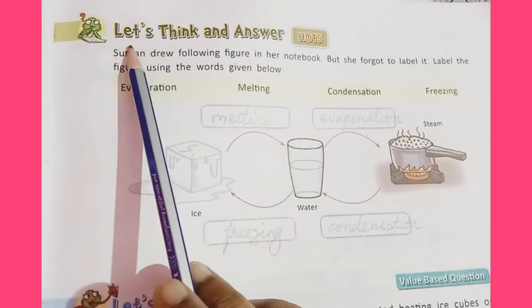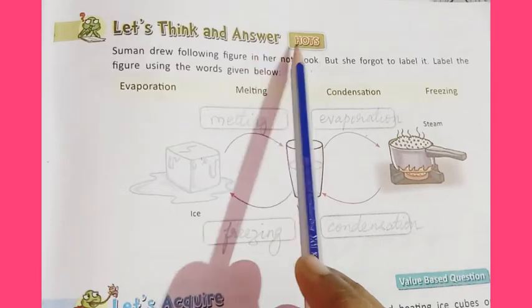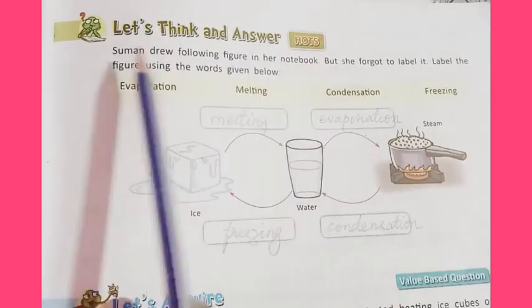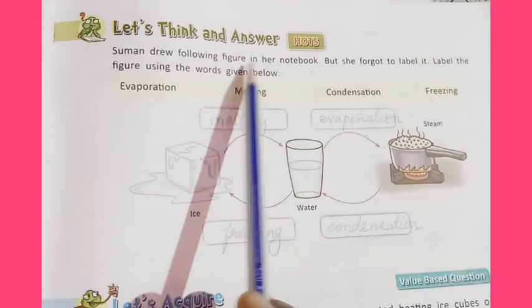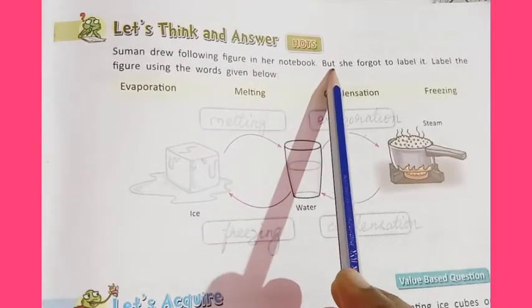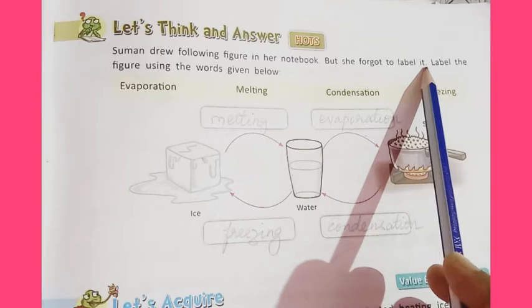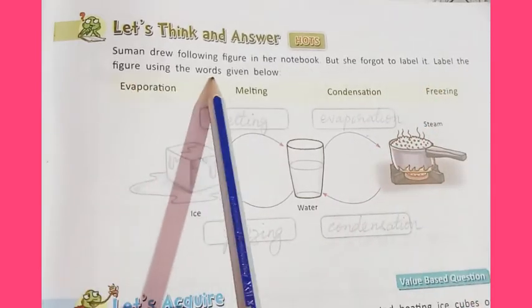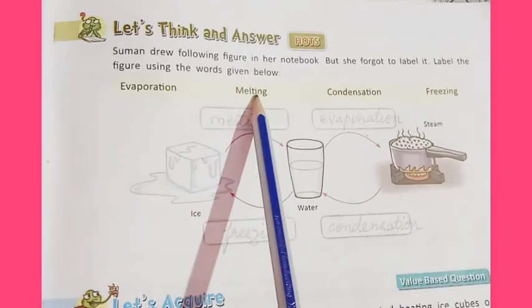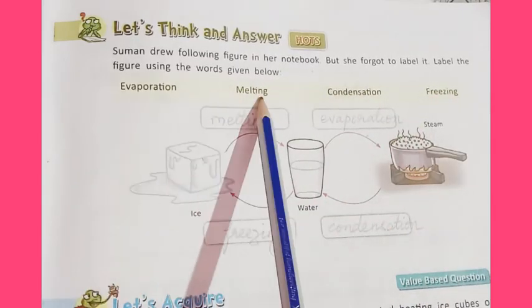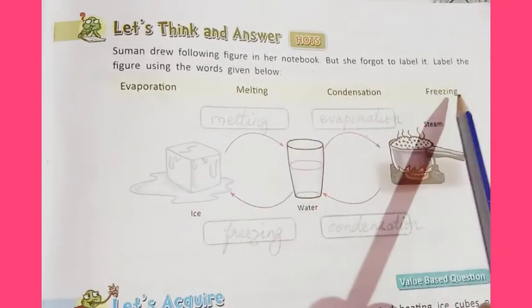Now next we have let's think and answer, that is HOTS question. Here it is given, Suman drew following figure in her notebook, but she forgot to label it. Label the figure using the words given below. So here you can see that 4 words are given here: evaporation, melting, condensation and freezing.